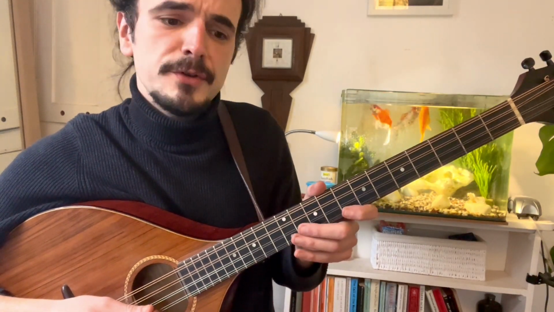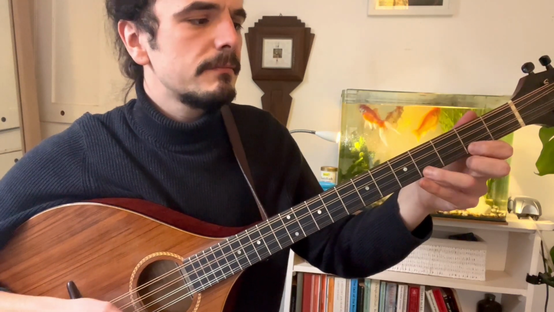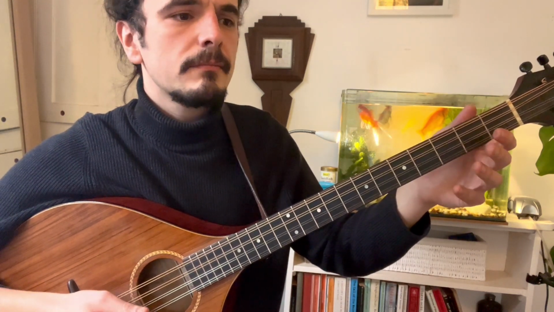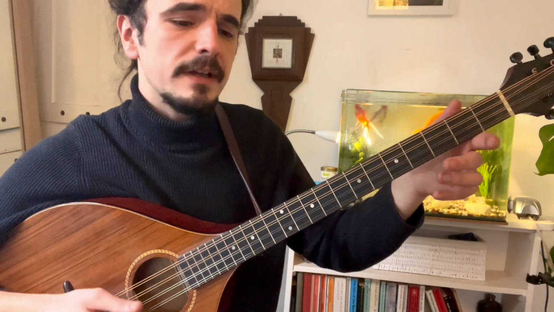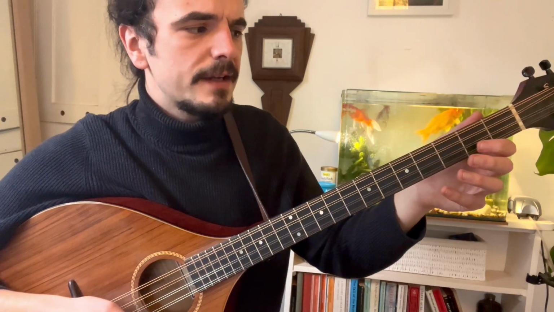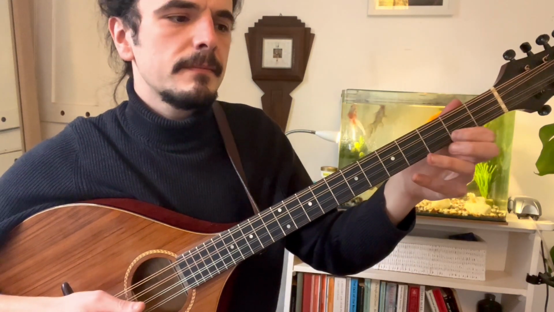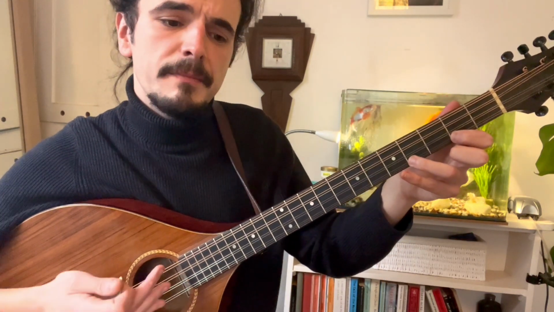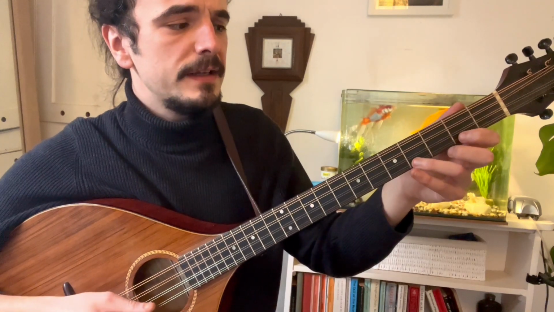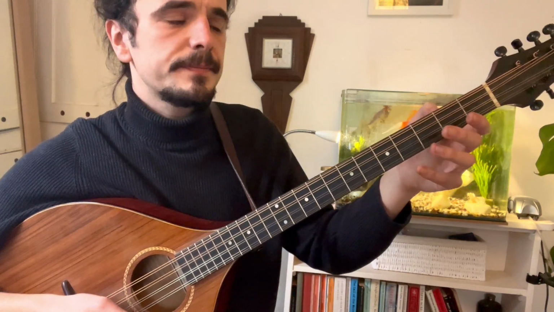We're going to try and get this first phrase, which starts on the top D string. Sounds like this. Okay, that's all on your top D. We're going to go open top D, 2nd fret top D, 4th fret top D. Then you're going to come back down from 4th fret top D. You're going to go 4th, 2nd, open, open.